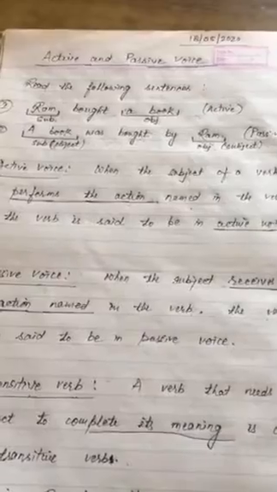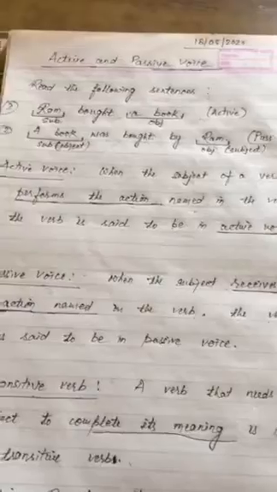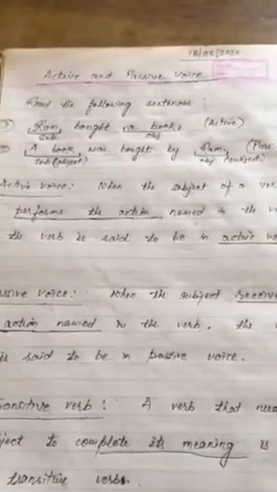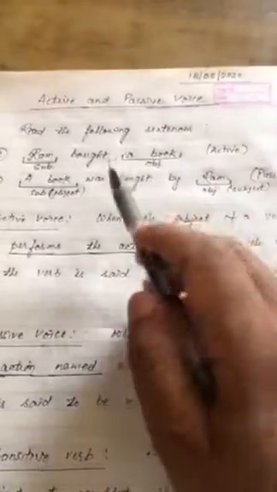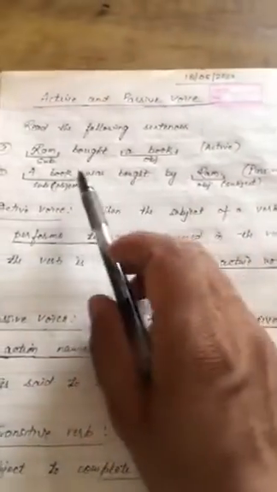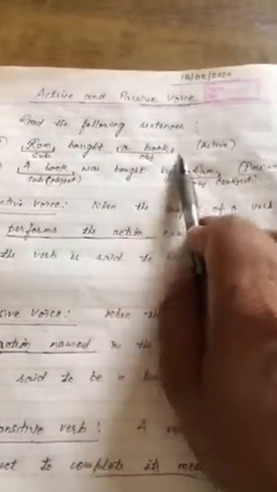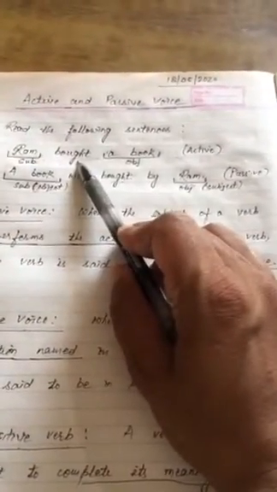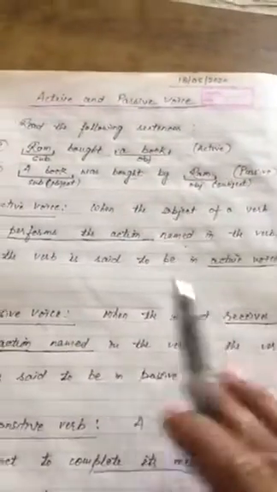So now we are going to start the chapter, active and passive voice. First of all, let us try to understand what is an active voice and what is a passive voice. First of all, read the following sentences. The first sentence: Ram bought a book. This is a sentence in active voice. Here you can see Ram is the subject, bought is your main verb, and a book is your object. Now, what is an active voice?